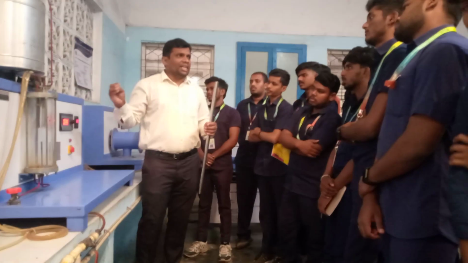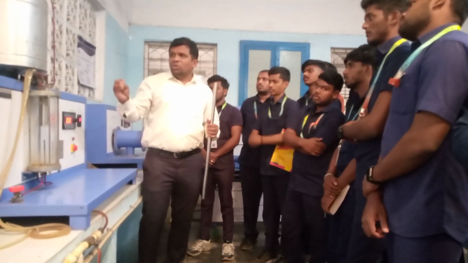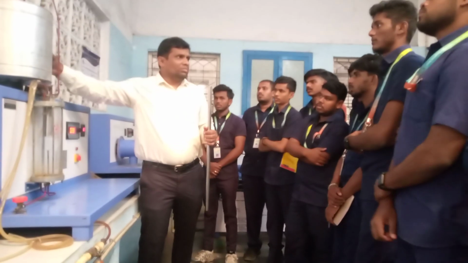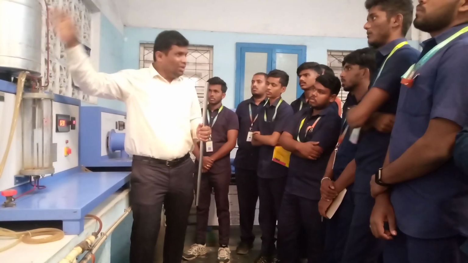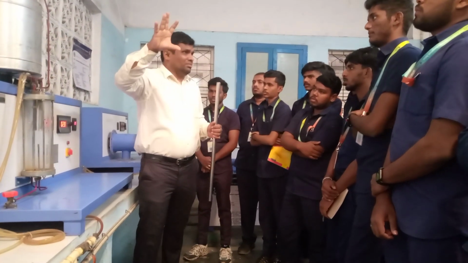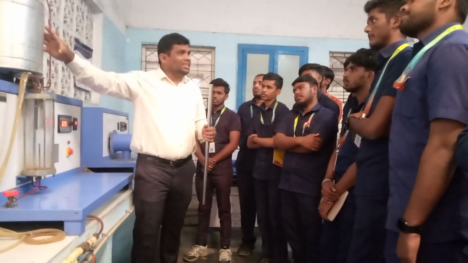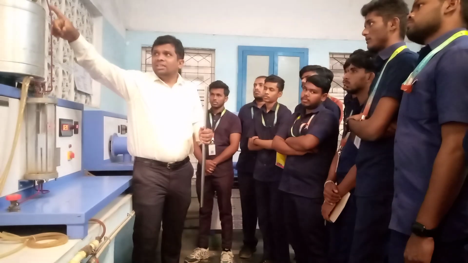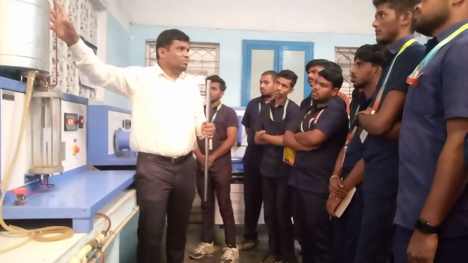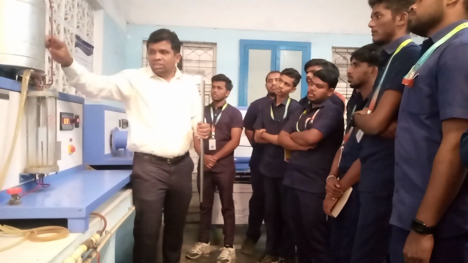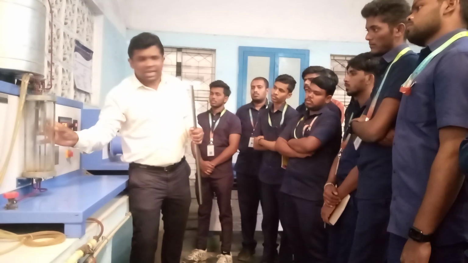So we have set up an apparatus here. There is a boiler. The boiler will heat the water to steam, dry steam. Once it reaches the steam, it will show some pressure, the working pressure. You should switch off. Then you should allow the steam into this glass cylinder.